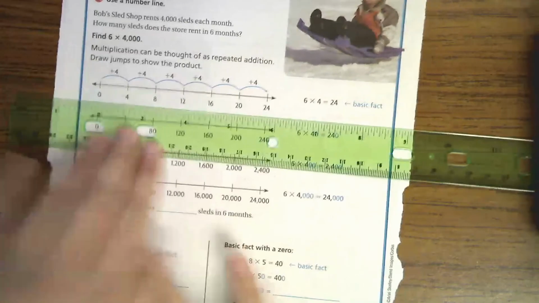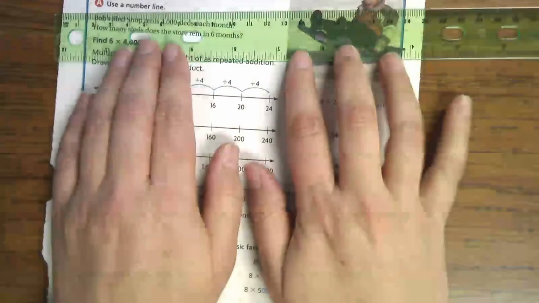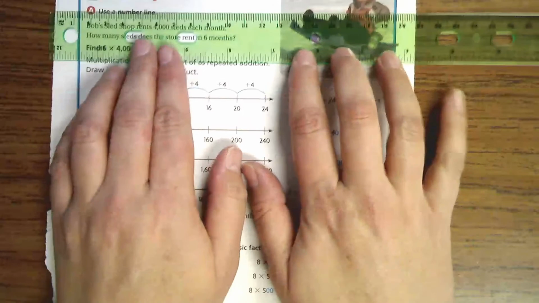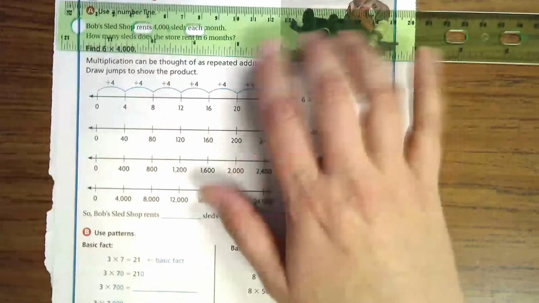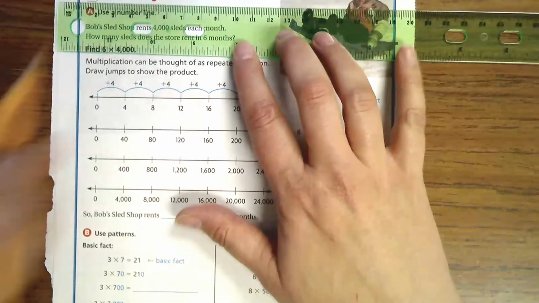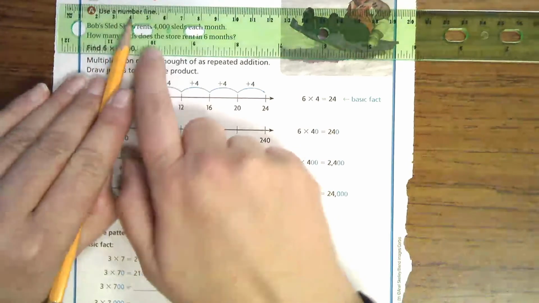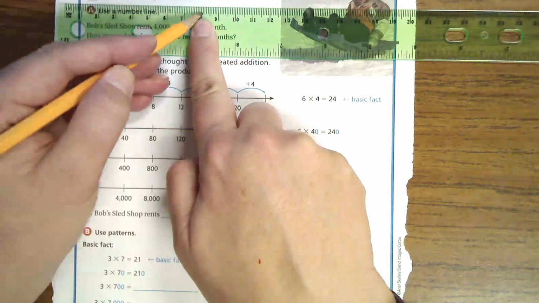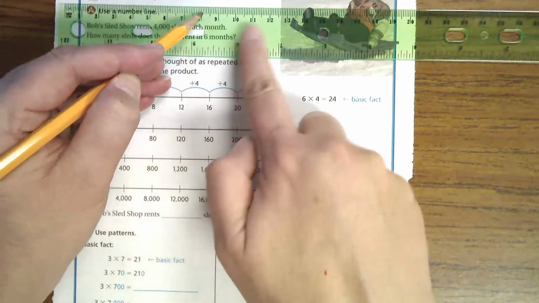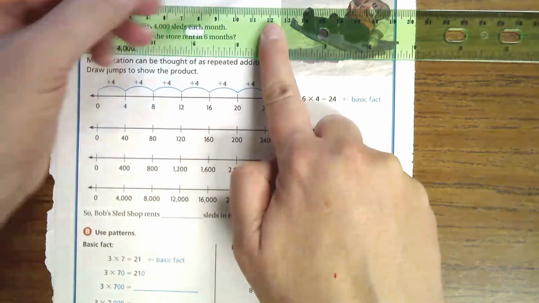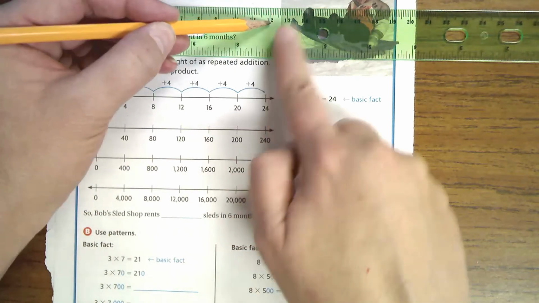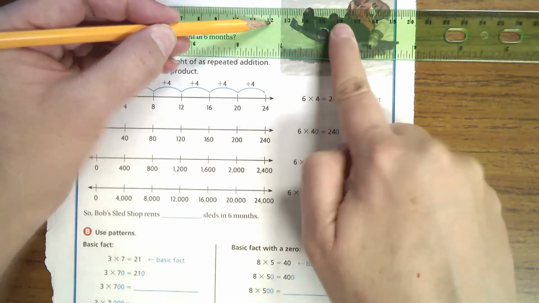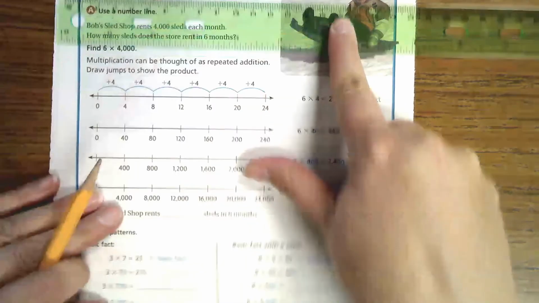On a ruler, you have all these numbers, and if you go to the small side, you get more numbers. So if I'm doing 4s, I can start at 4 and go 1, 2, 3, 4, and that's 8. 1, 2, 3, 4, and that's 12. 1, 2, 3, 4, and that's 16.